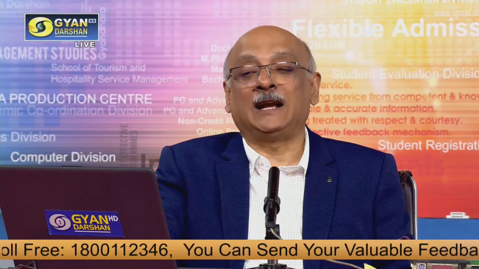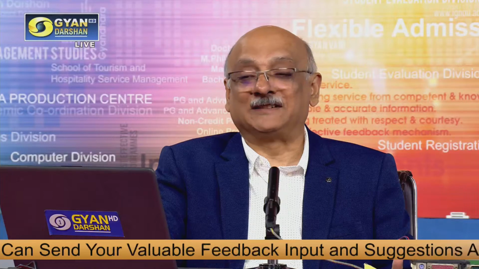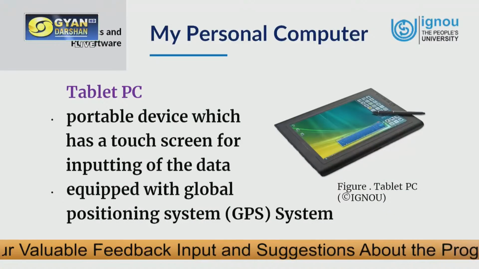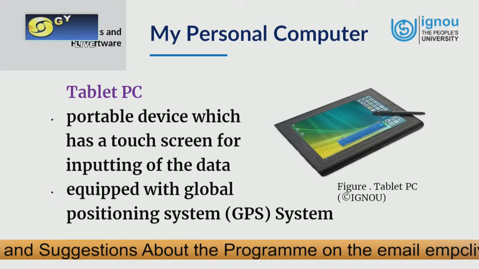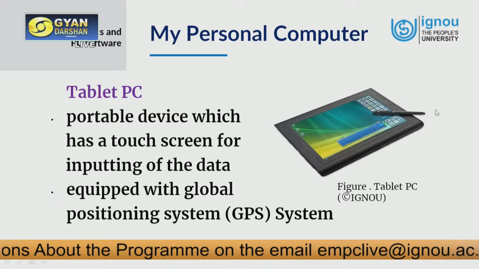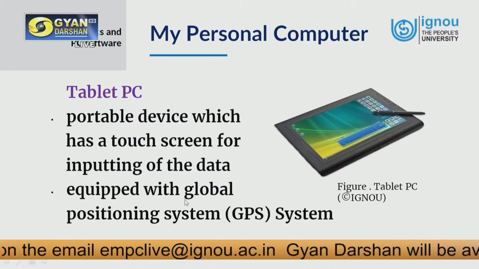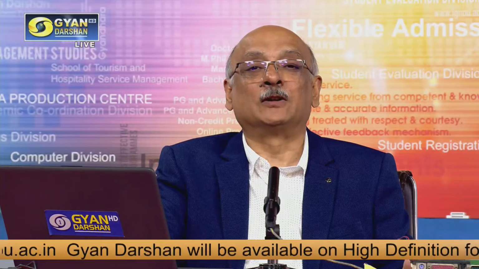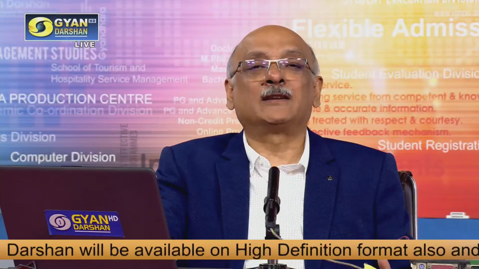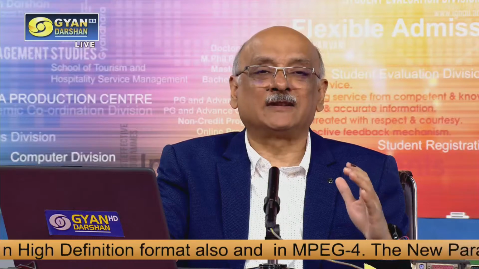And finally, we have the tablet. Nowadays people are working with tablets, which are portable devices having a touch screen, and you can have a light pen kind of thing which you can use as input. They are also many times coupled with the global positioning system and so on. So tablets work as a slight extension of your mobiles these days.